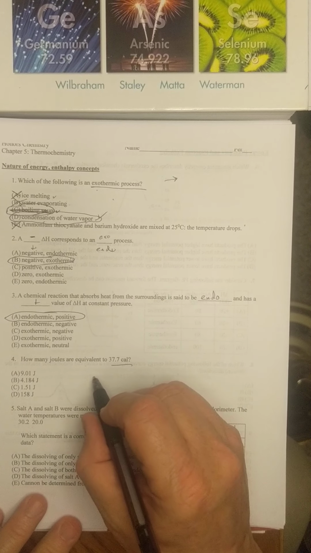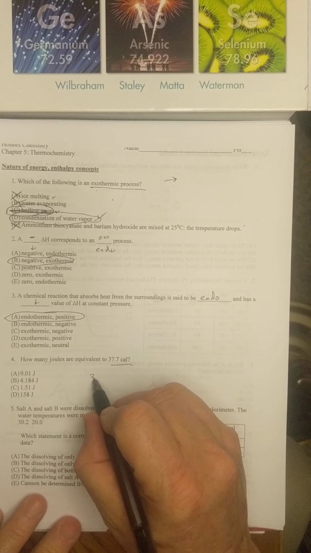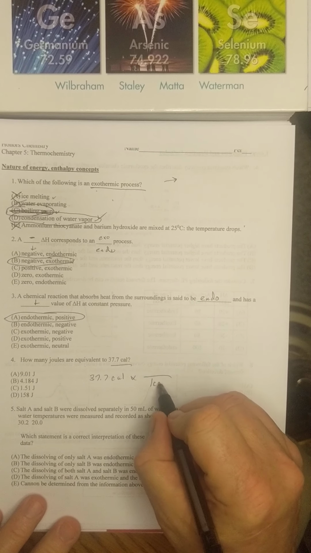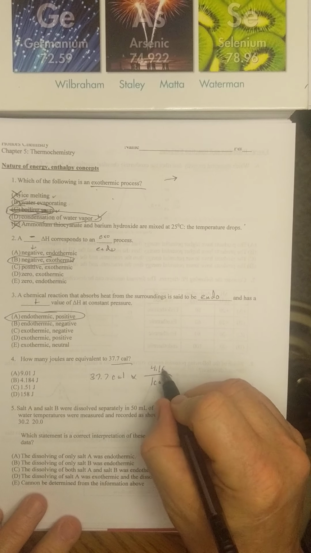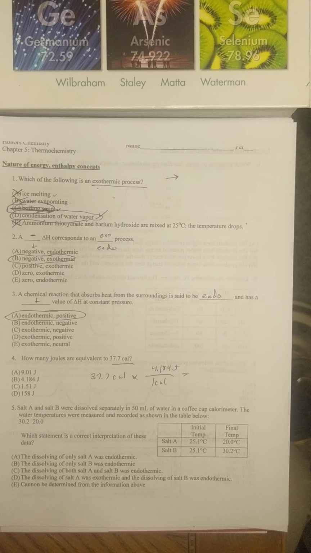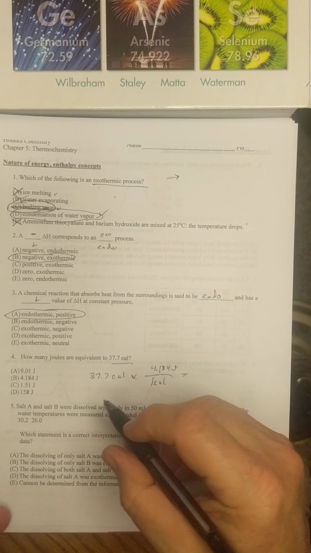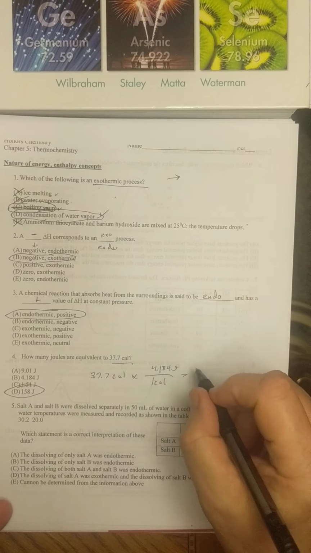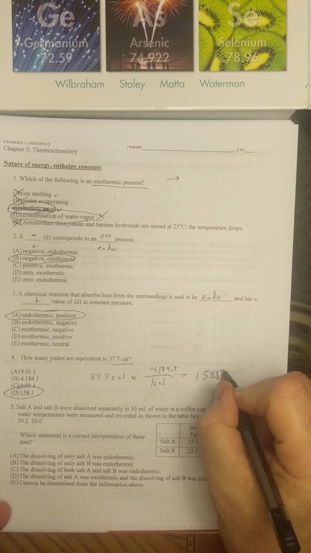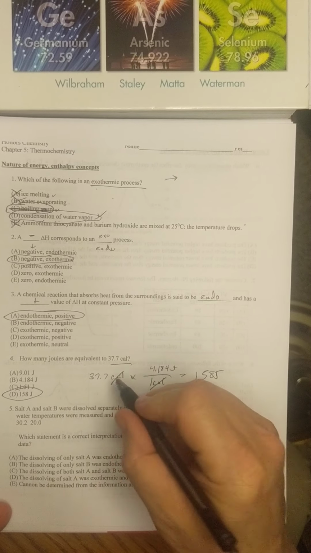How many joules are equivalent to 37.7 calories? A little bit of dimensional analysis: 37.7 calories, and 1 calorie is equivalent to 4.184 joules. So I got 37.7 times 4.184. The answer is 158 joules, D, and the calories cancel.